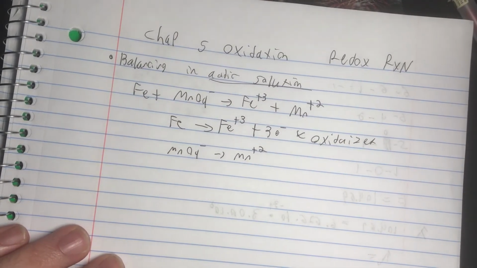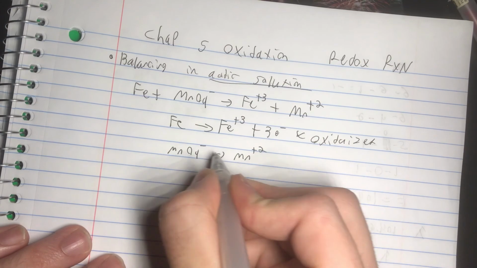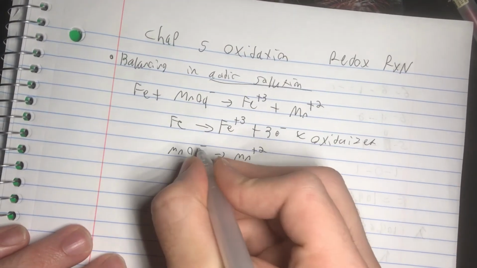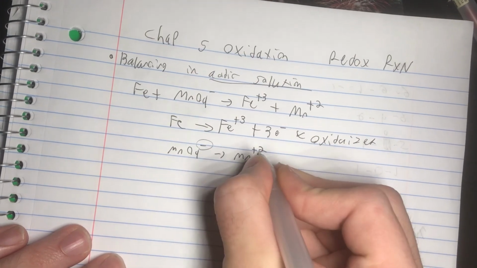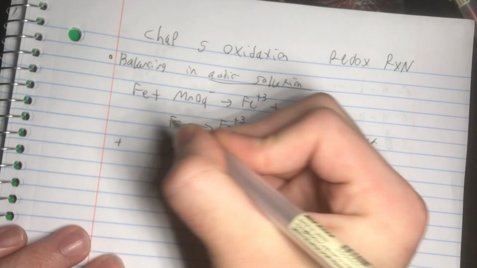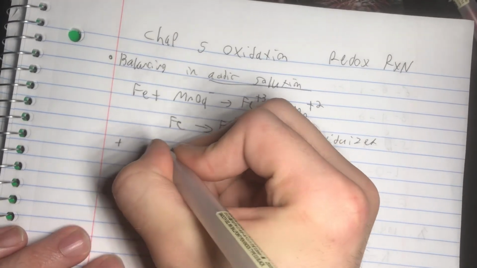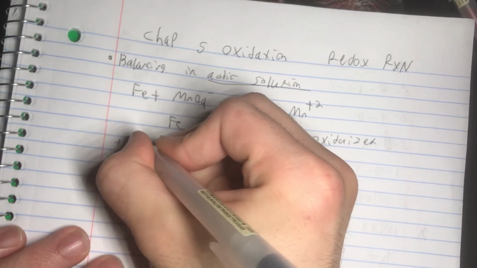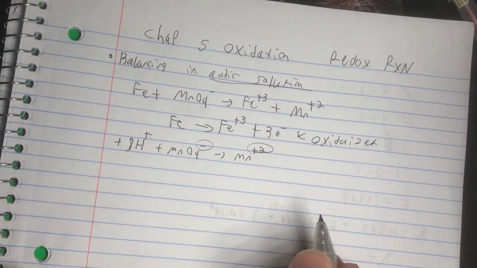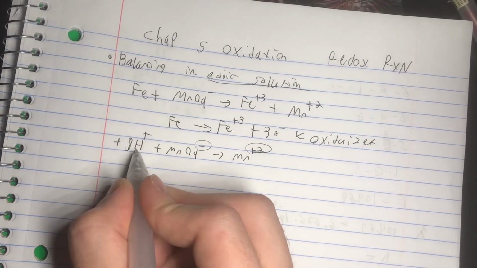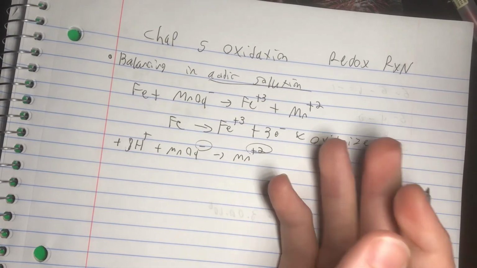In order to do this, we must first make the net charges equal. Obviously this is -1 net charge and then +2, so that's mistaken. In an acidic solution, what we always do is add hydrogen ions. In this case, we're going to add 8 hydrogen ions, because the hydrogens and the oxygens always have to yield water.